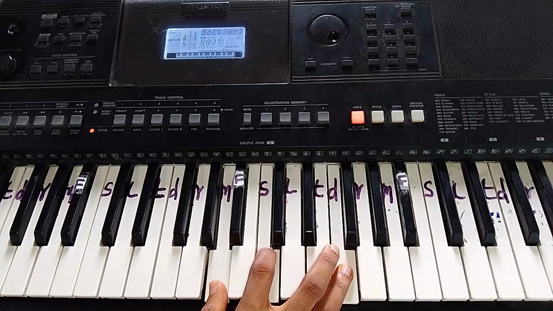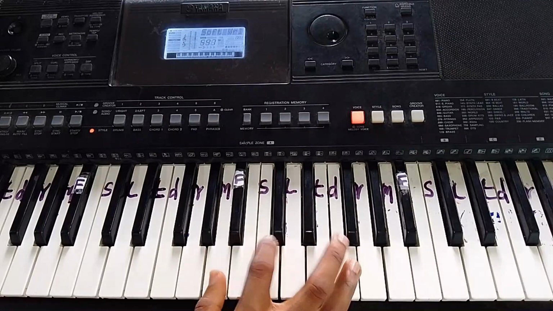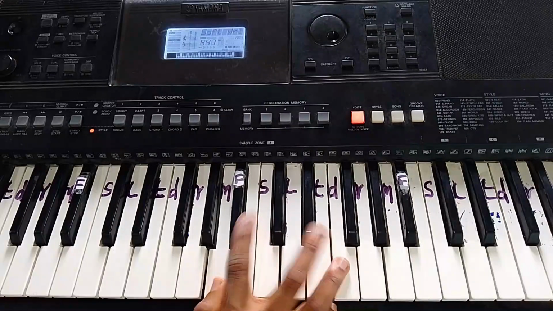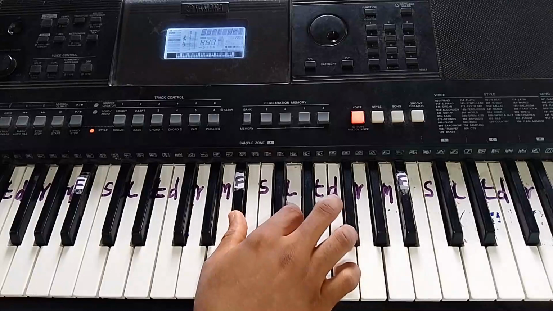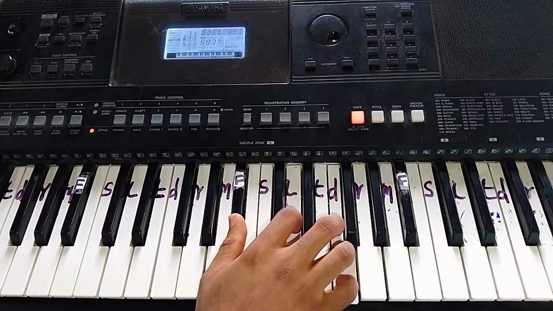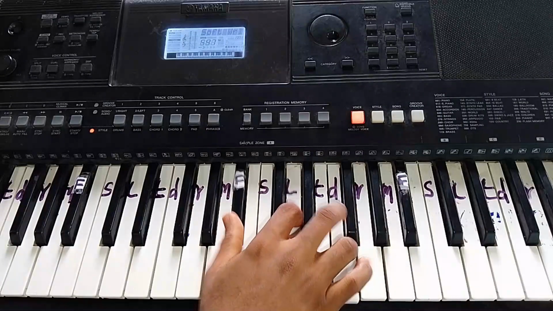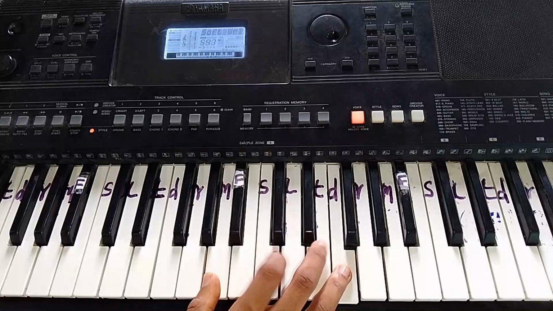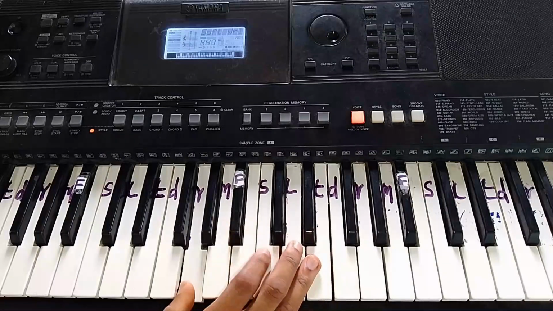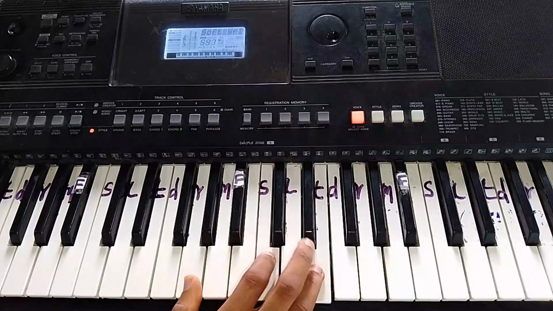You can add fa to any of the individual chord. So this is do. What I'm playing is do. I'm quickly adding my fa note to it. This is fa chord now. Back to do. So this is so.